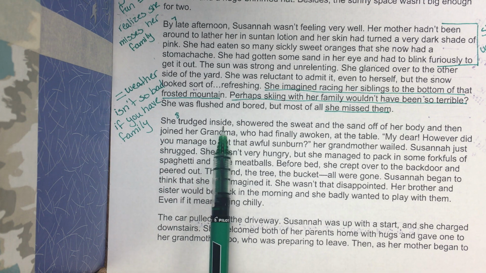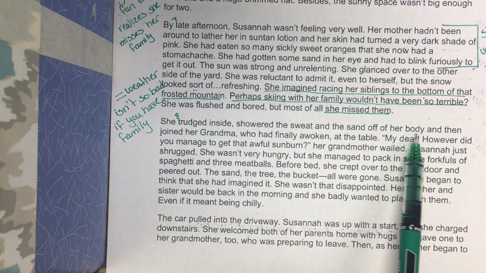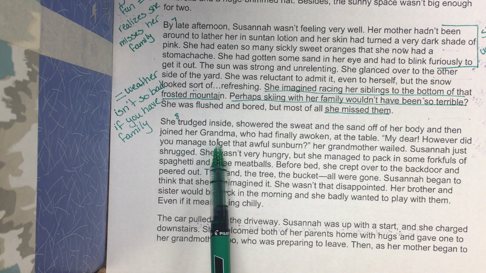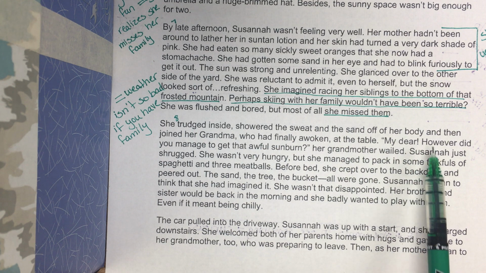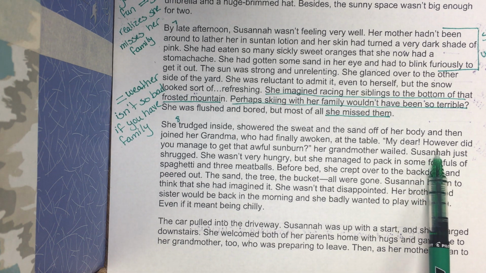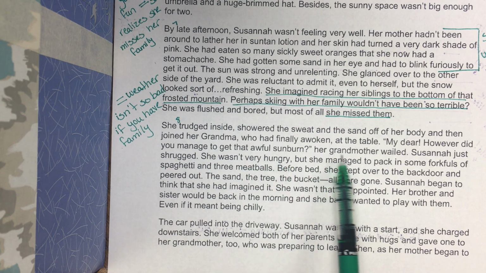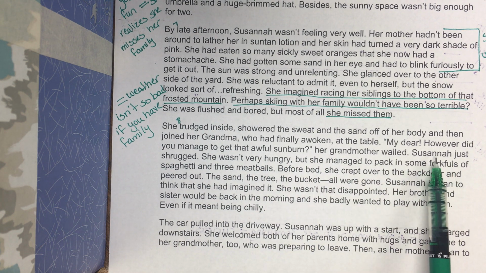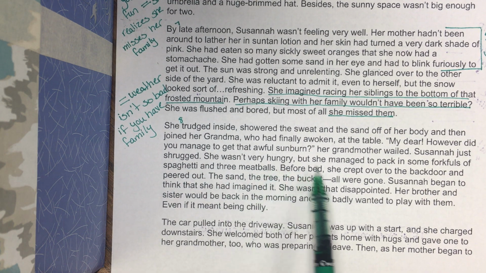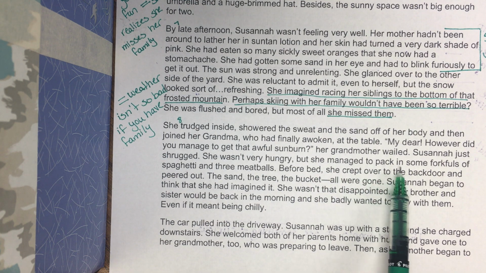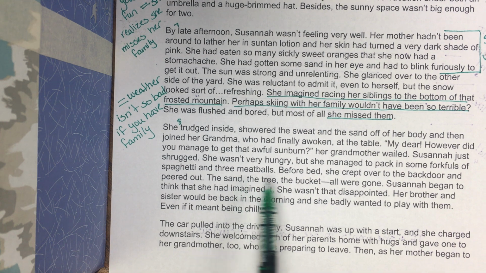She trudged inside, showered the sweat and the sand off of her body, and then joined her grandma, who had finally awoken at the table. My dear, however did you manage to get that awful sunburn? Her grandmother wailed. Susanna just shrugged. She wasn't very hungry, but she managed to pack in some forkfuls of spaghetti and 3 meatballs.